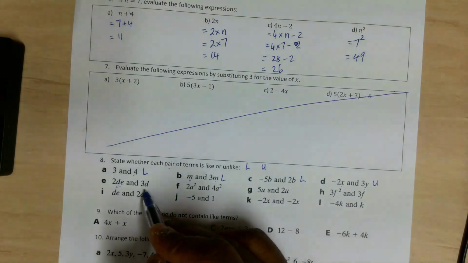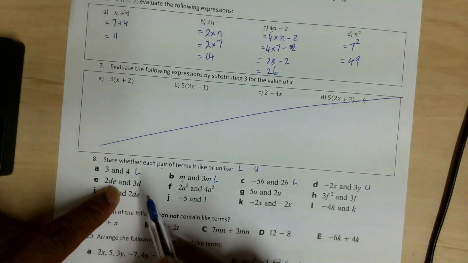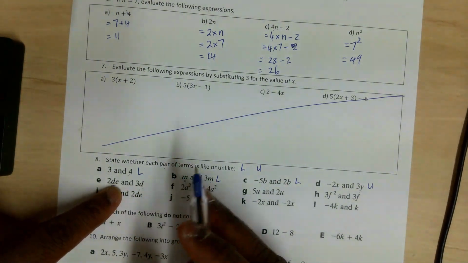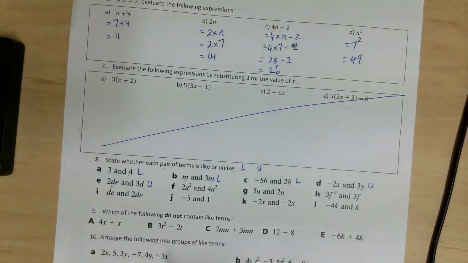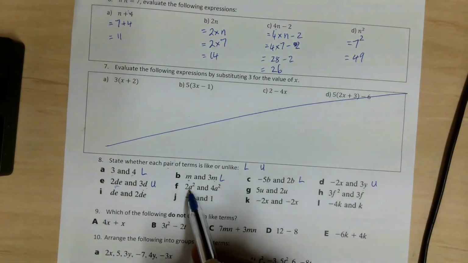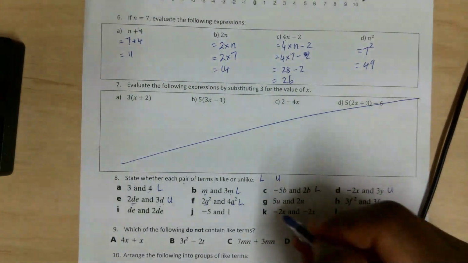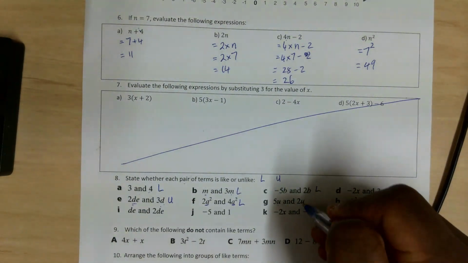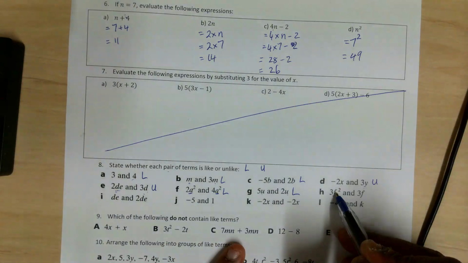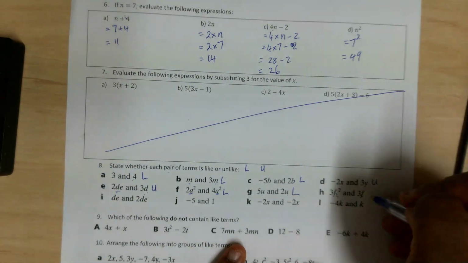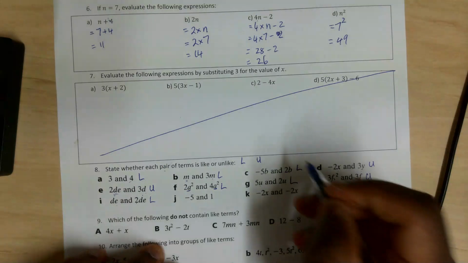We've got 2de and 3d. They both have d, but one of them has a de, so they're not exactly the same, so they're unlike. Remember, with our like terms, they have to be exactly the same. Like f, we've got a squared and a squared, so they're like terms. G, we've got variable of u on both, so they're like terms. Again, we've got f squared and f, not exactly the same, so they're unlike. de and de, they're like terms.